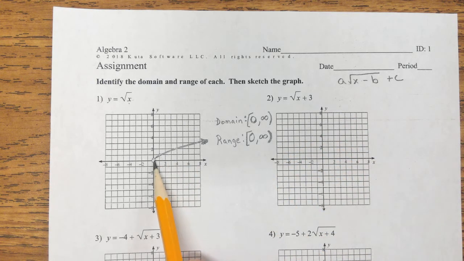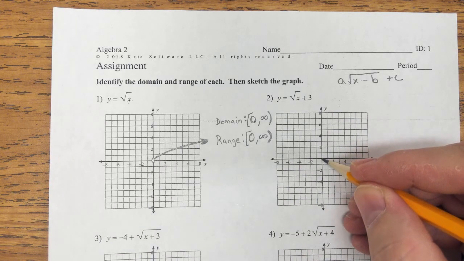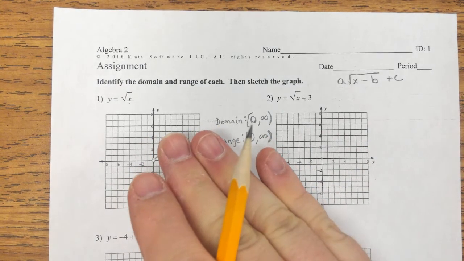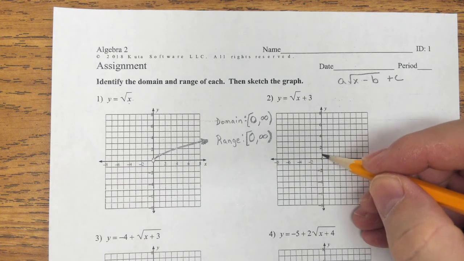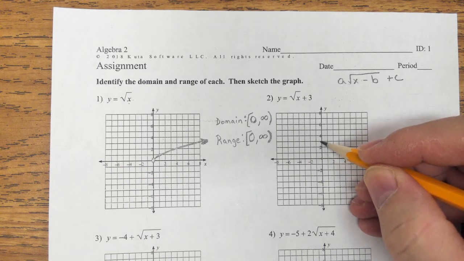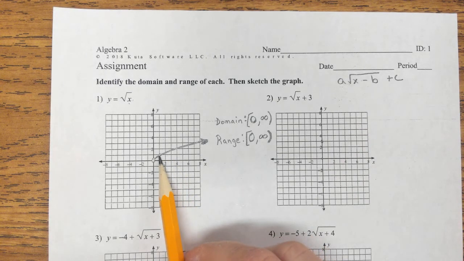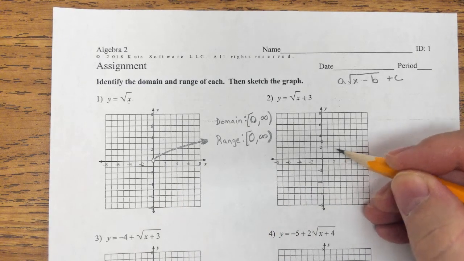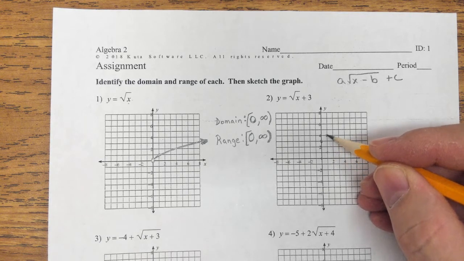So I look back here at my parent function, and I start at this 0, 0 spot, and all I'm doing is I'm picking this whole picture up, and I'm moving all these points up 3 spaces. So this 0, 0 goes 1, 2, 3, right there. And if you remember, we also graphed this point 1, 1. Well, the 1, 1, I start there, and that's going to move up 1, 2, 3 as well.